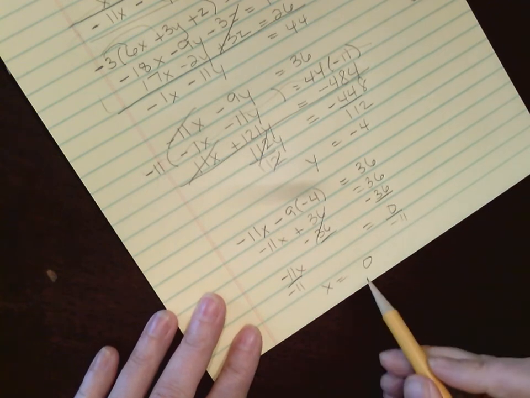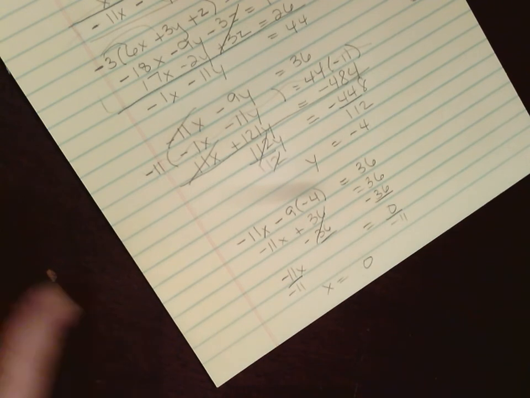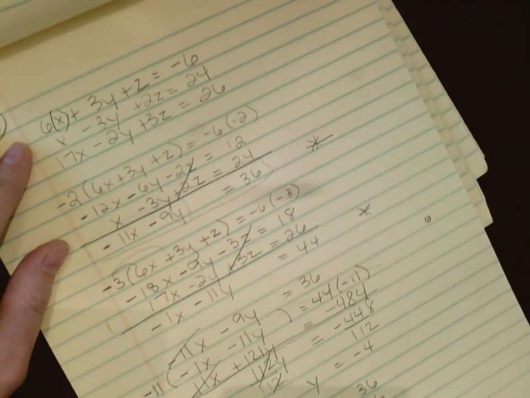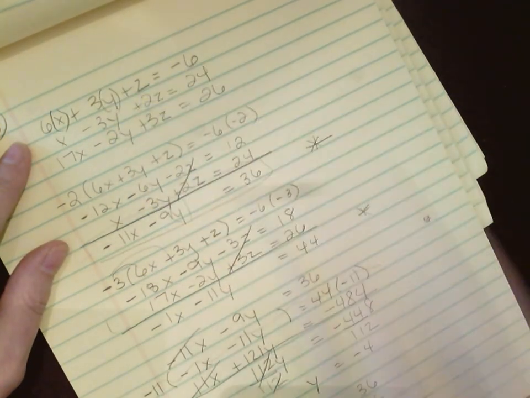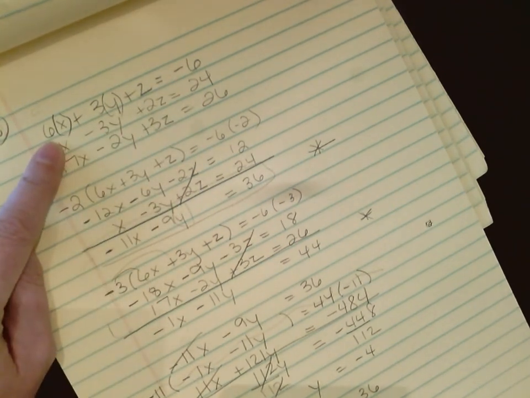So now I know x and y. I just need to solve for z. So again, I take the x being 0, put it there. I know the y is negative 4, and I'll put it in this top equation to solve what I have left.